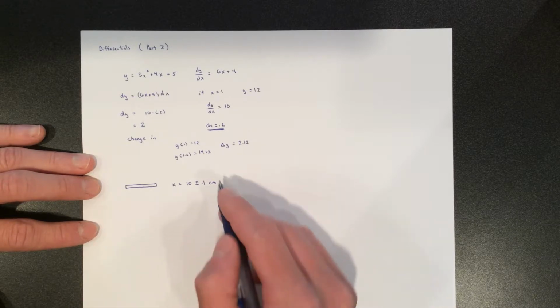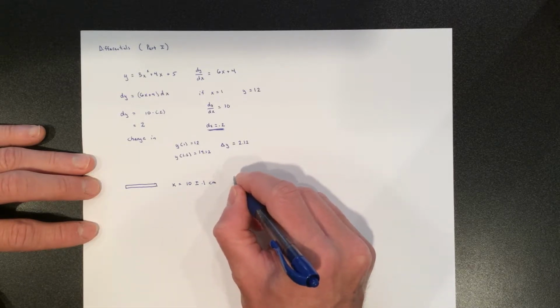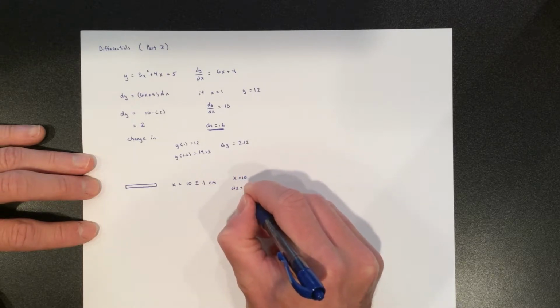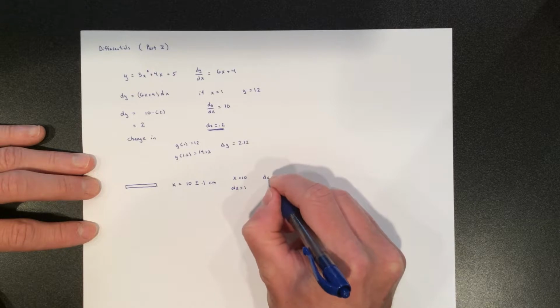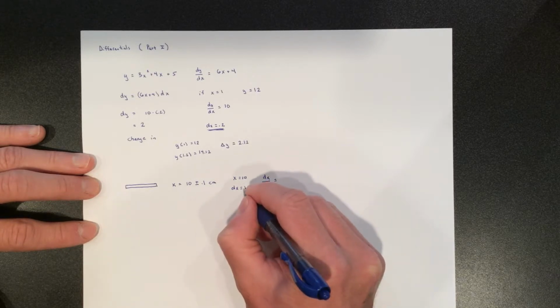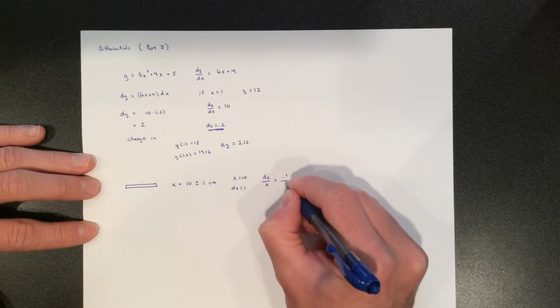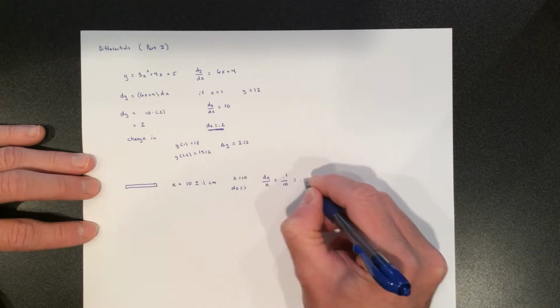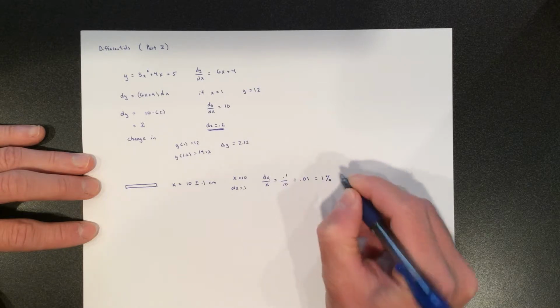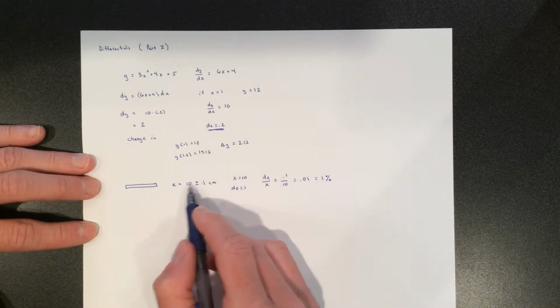What I want you to notice is that if x is equal to 10 and dx is equal to 0.1, the ratio dx to x is the percent error. So it's 0.1 over 10, which is 0.01, which is a 1% error.